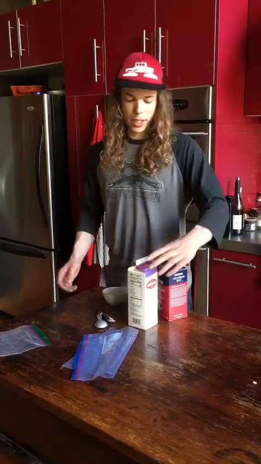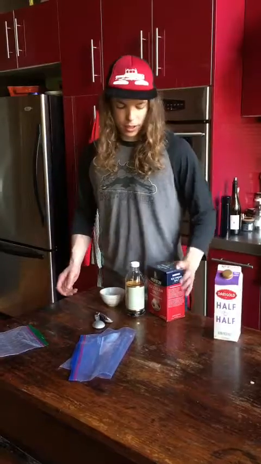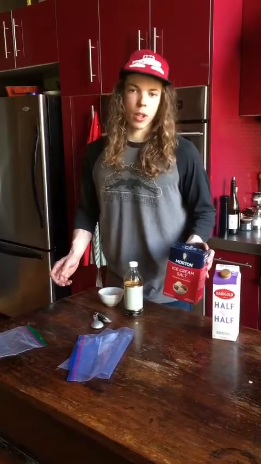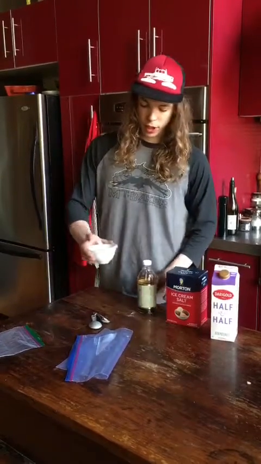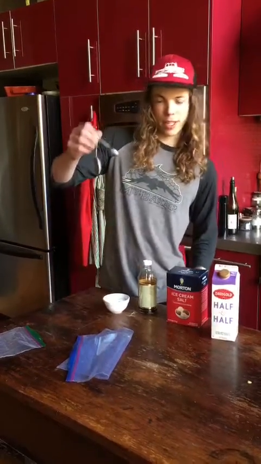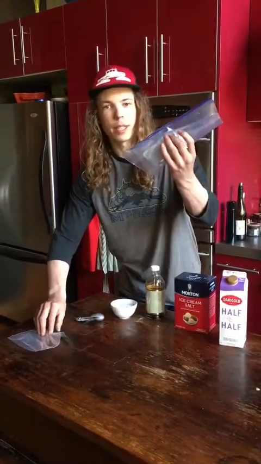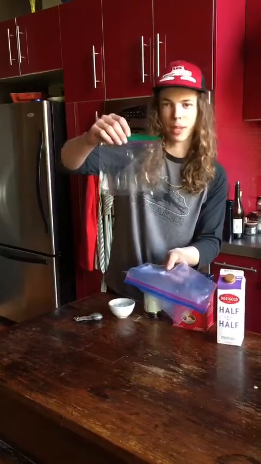But to talk about chemistry, we're going to make it fun by making some ice cream to explain endothermic and exothermic reactions as well as freezing point depression. Alright, so to do this little experiment, you're going to need some half and half, some ice cream salt. Regular table salt works fine. Vanilla, sugar, measuring devices, and a big Ziploc bag and a smaller Ziploc bag.